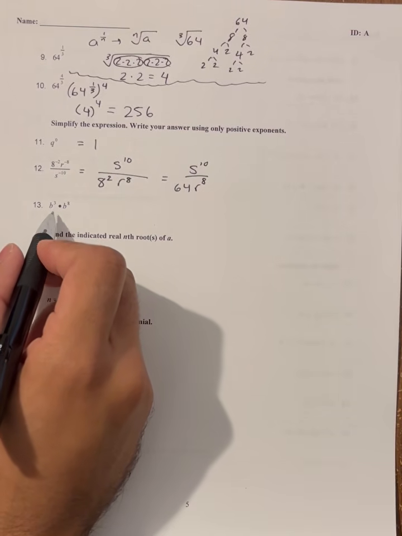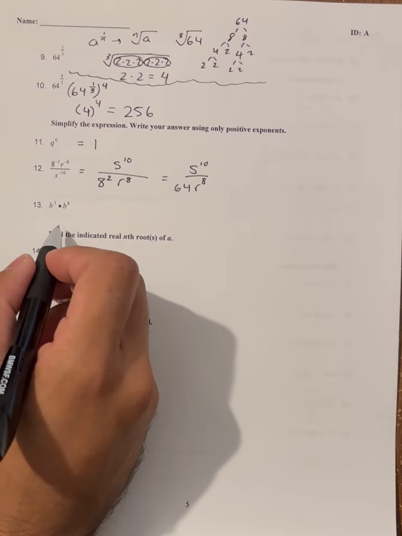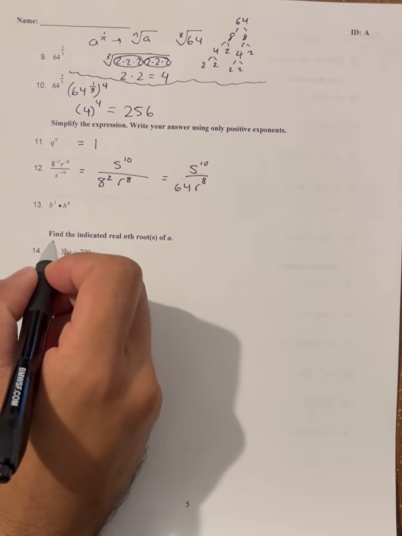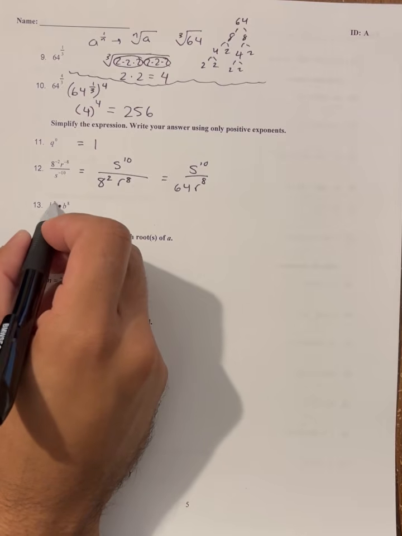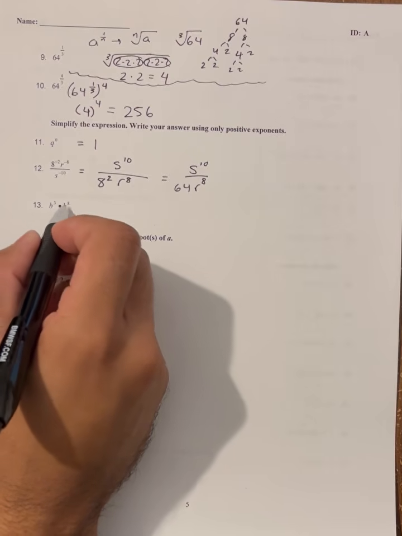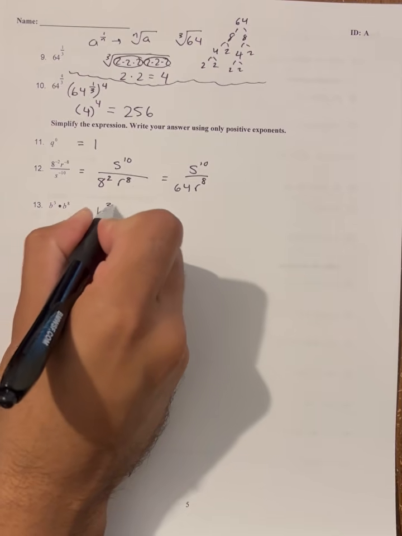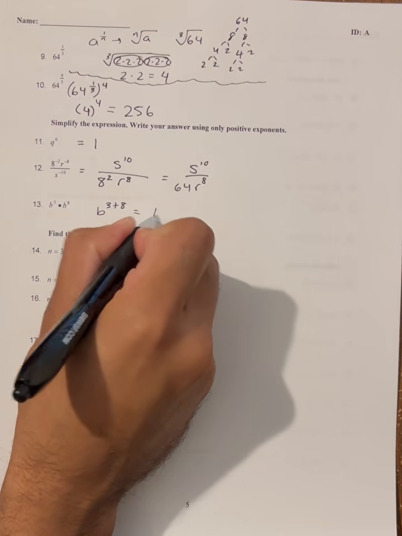Okay. So in this next question, we have b to the 3rd times b to the 8. Okay, so what we need to do is, because we're multiplying the same base, which is just b, we can add our exponents, right? So b to the 3 plus 8, which is b to the 11.